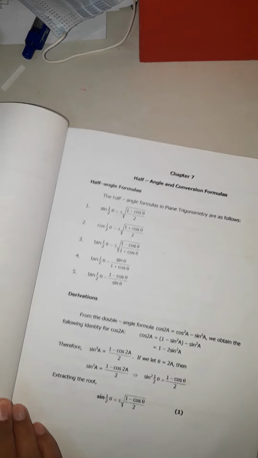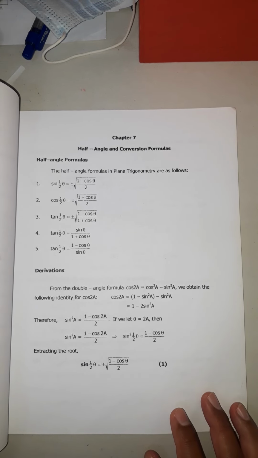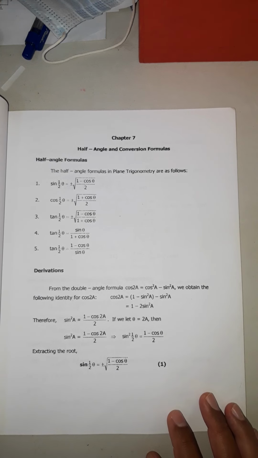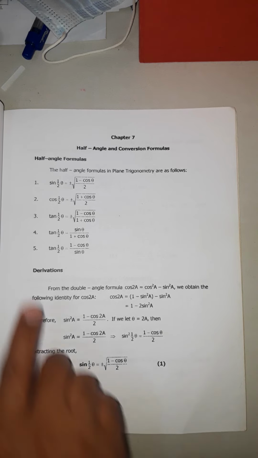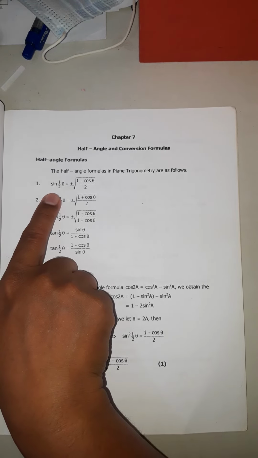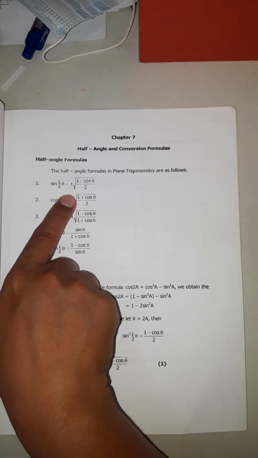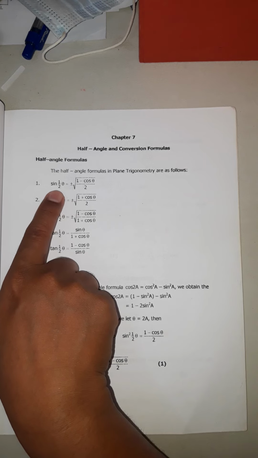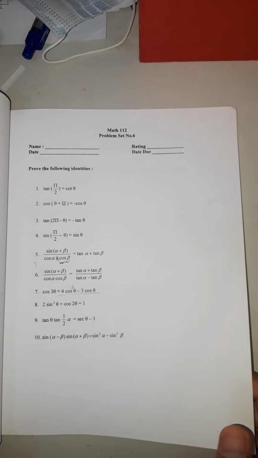And then lastly for today, chapter 7. Okay, so you have half angle and conversion formulas. So the half angle formulas in plain English are as follows. So sine 1/2 theta is equal to plus and minus the square root of 1 minus cosine theta over 2. Asa man nagikuha? From our double angle. Okay? So asa mo itong double angle?